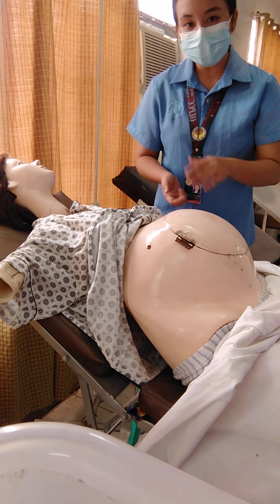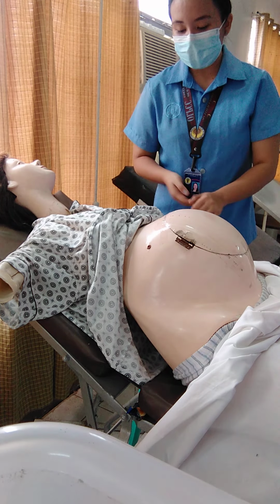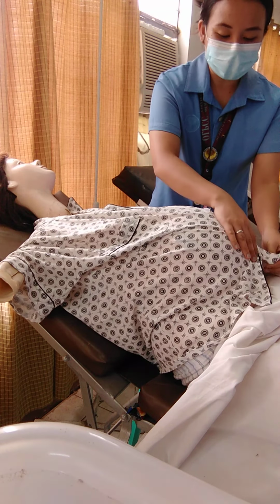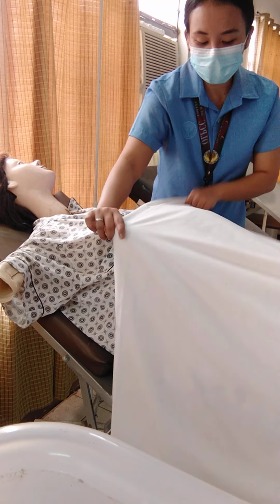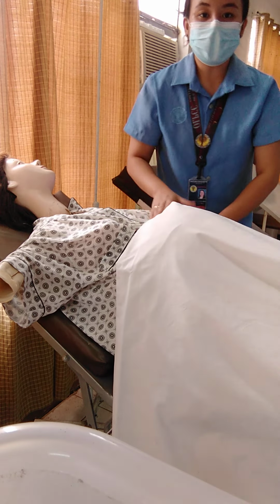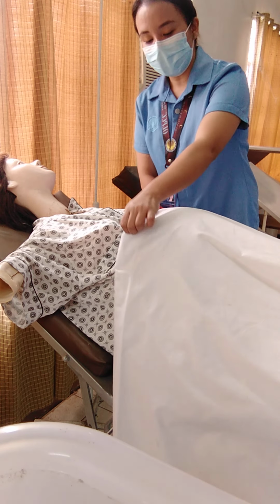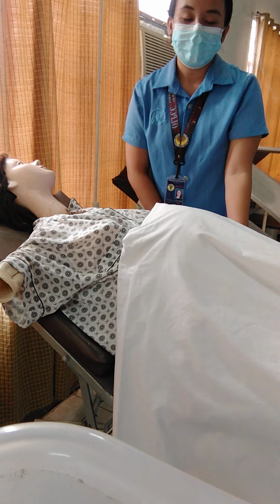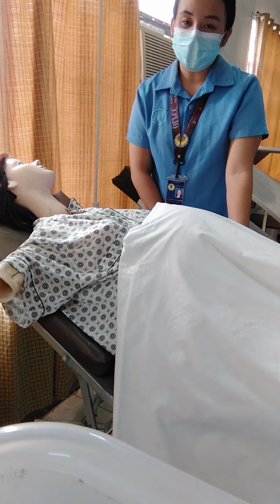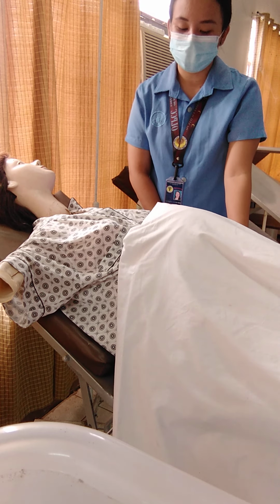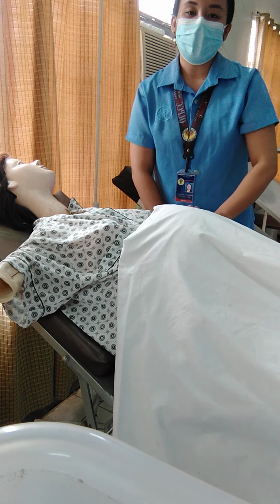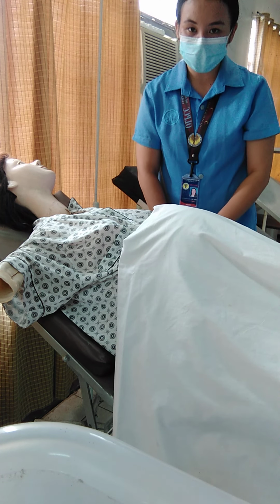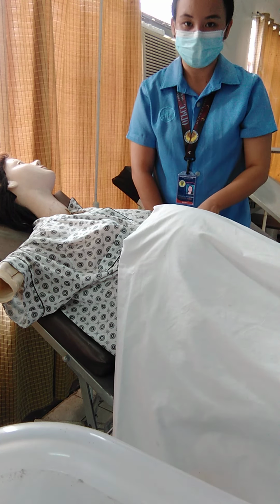So after we perform all of these, we will now cover the exposed body parts of the patient and ensure that the patient is comfortable. Okay, and by the way, the position of the patient when you are doing Leopold's maneuver is dorsal recumbent position to ensure that the abdominal muscles of the patient are relaxed while we are palpating.